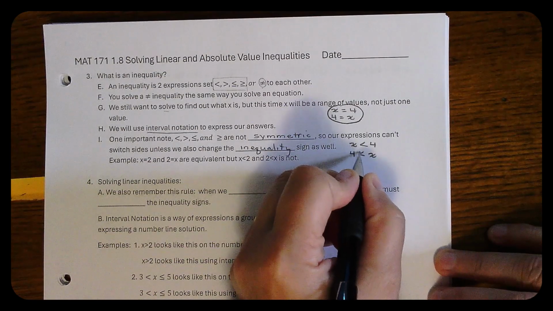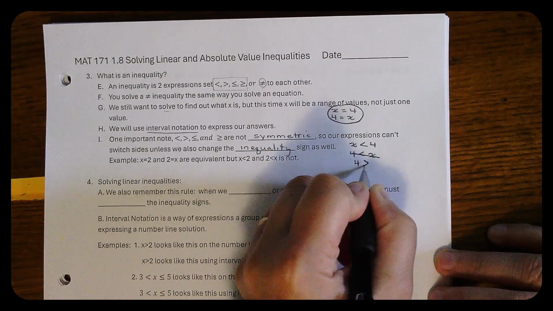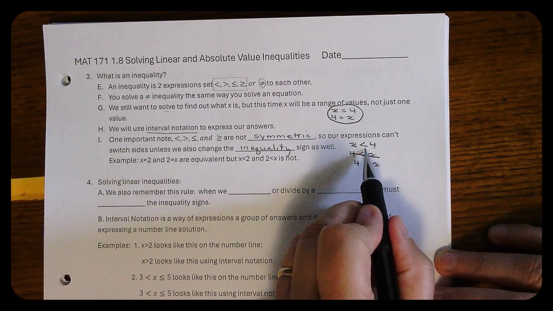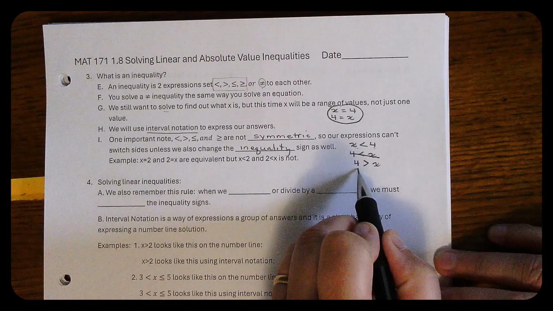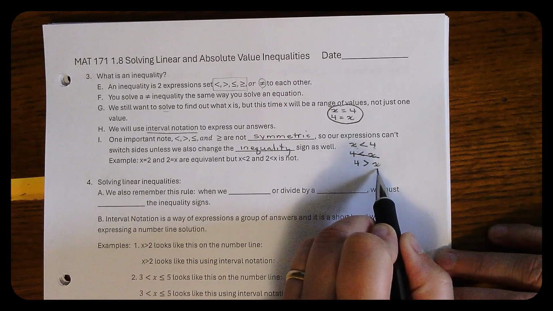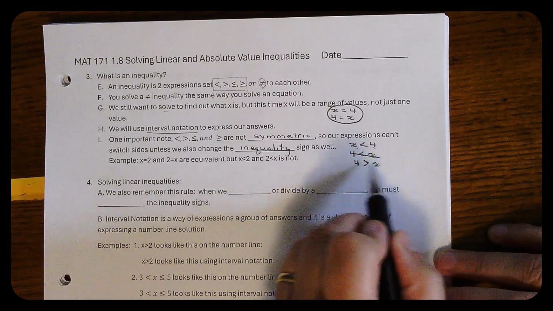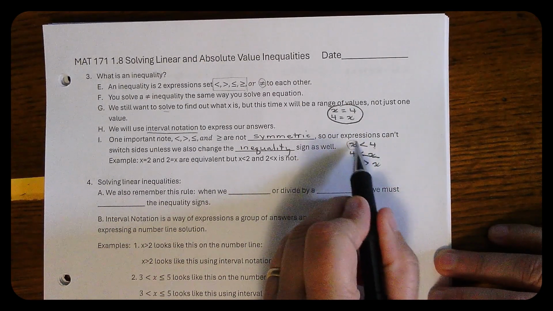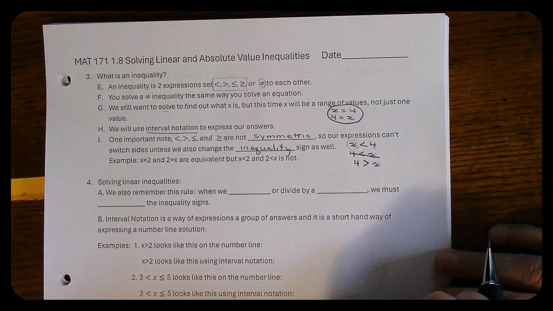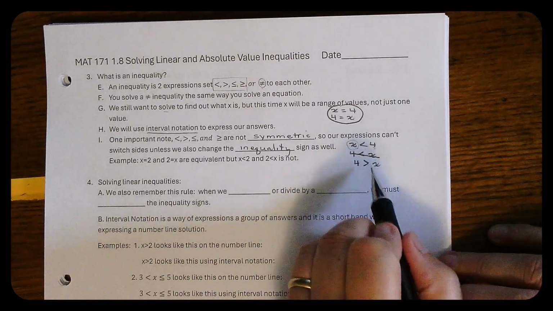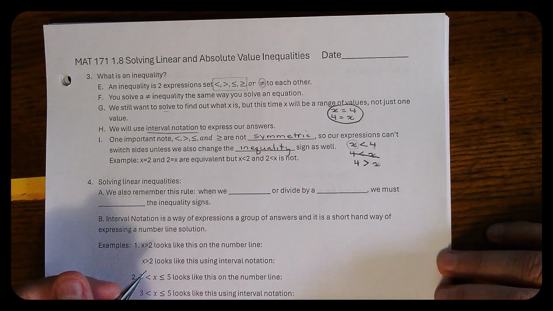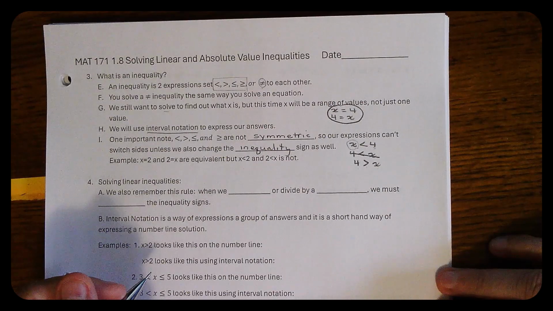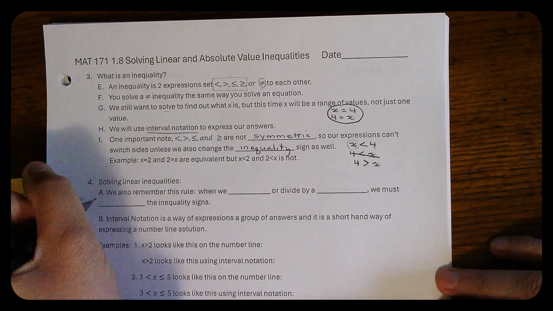So you have to switch this sign. If these numbers switch sides, you also have to switch the sign. So x is less than 4 is equivalent to saying 4 is greater than x. And that gets people who don't show their work very much. If you lose sight of what side the x is, then you might run into a problem where you aren't considering which way the inequality sign should go. So here we go with solving linear inequalities.